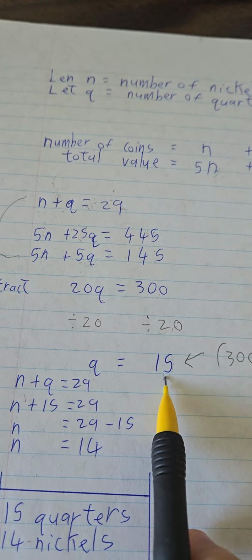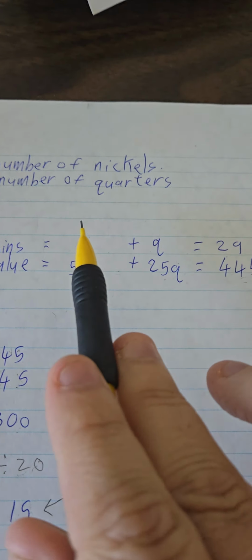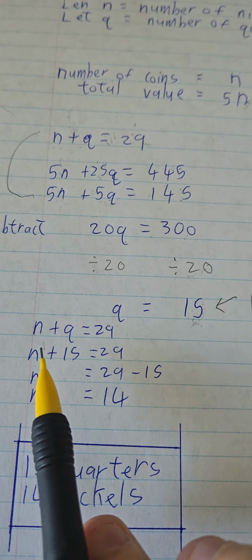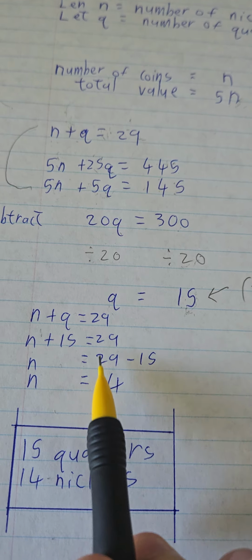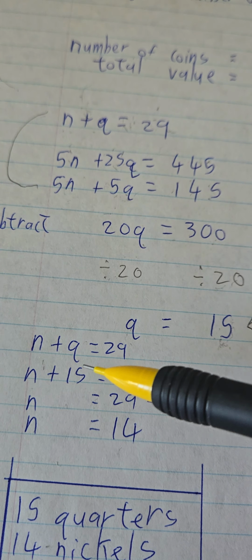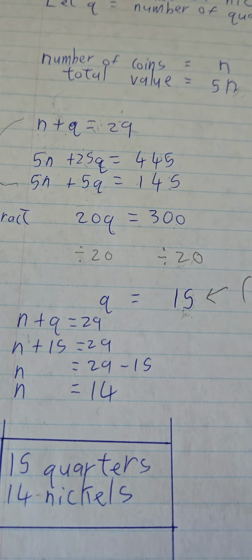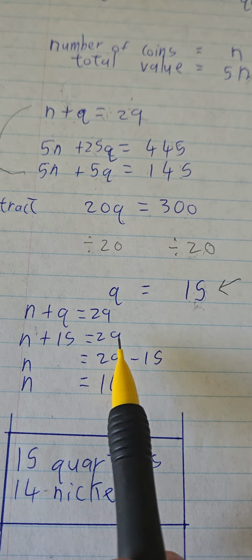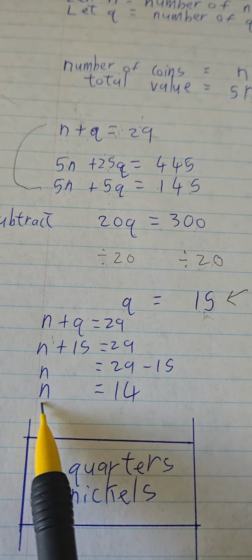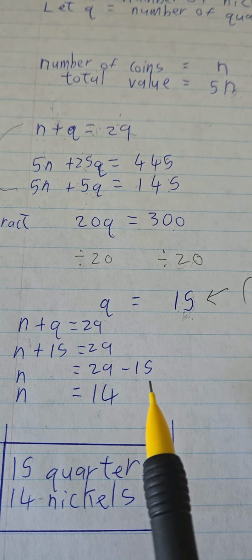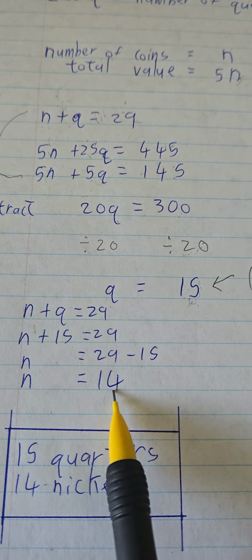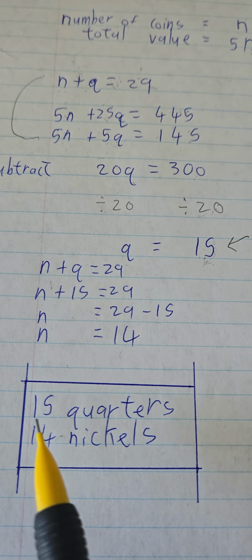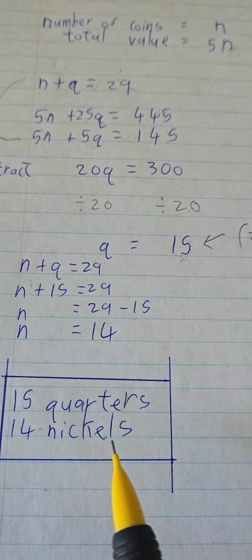And to find out the number of nickels, I take this equation. N plus Q equals 29. We know Q is 15, so N plus 15 equals 29. It's the same equation, but we know what Q is. And once again, if left equals right, left minus 15 equals right minus 15. To isolate the N, 29 minus 15 is 14. So we've got Q is 15, N is 14. We have 15 quarters and 14 nickels.